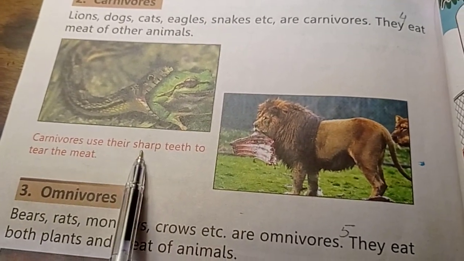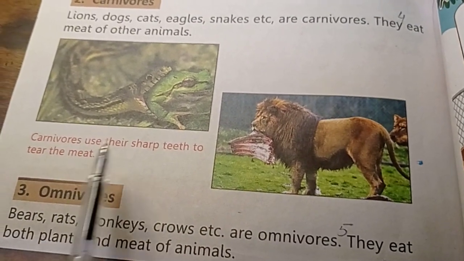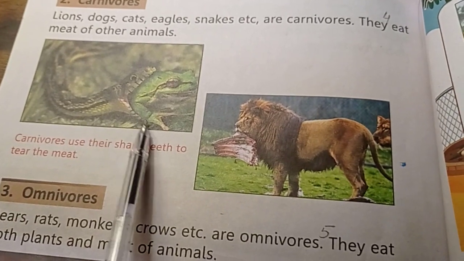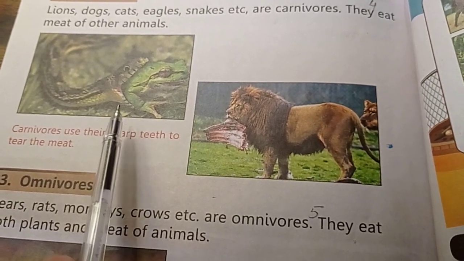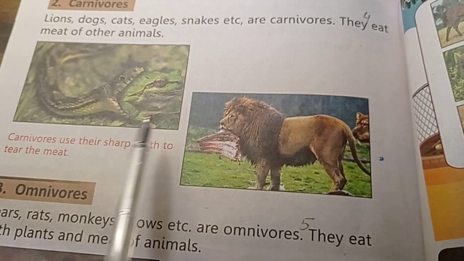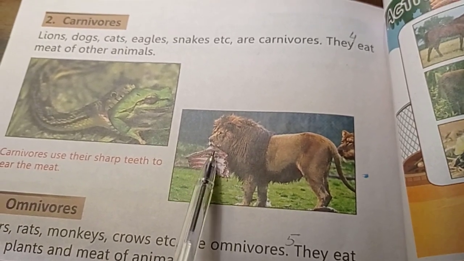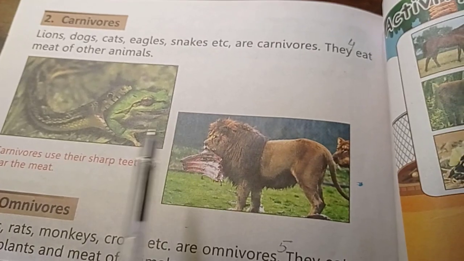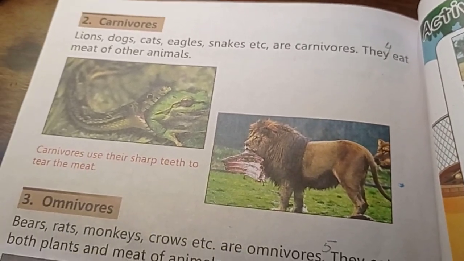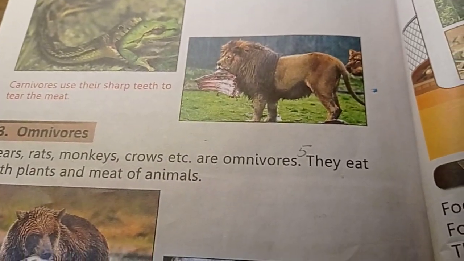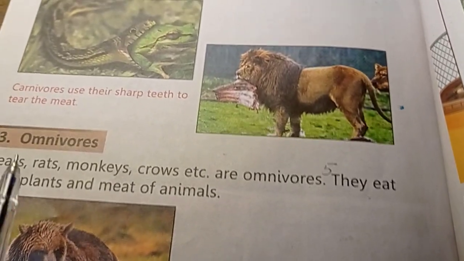Carnivores use their sharp teeth to tear the meat. Now you know that meat which is not cooked is very hard. That is why Allah has given them very sharp teeth. We might have seen the teeth of the crocodile and of the lion are very big and very sharp, because they can easily cut the meat.